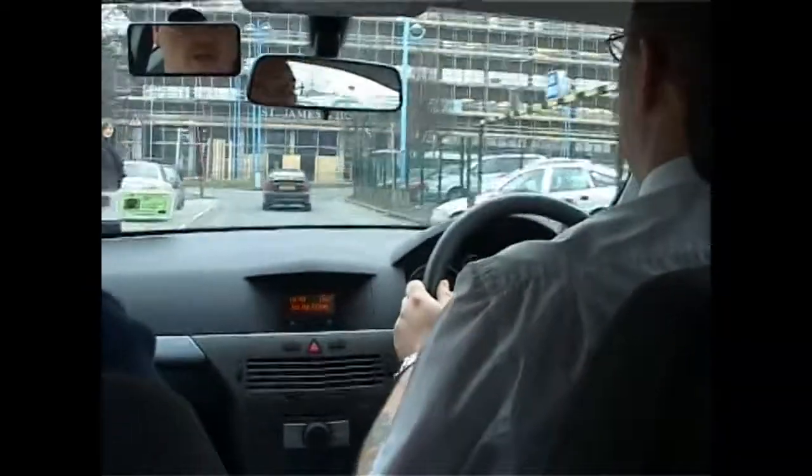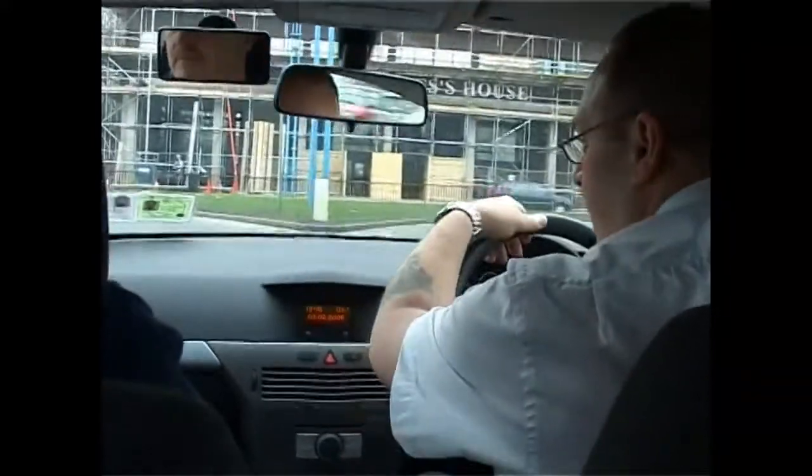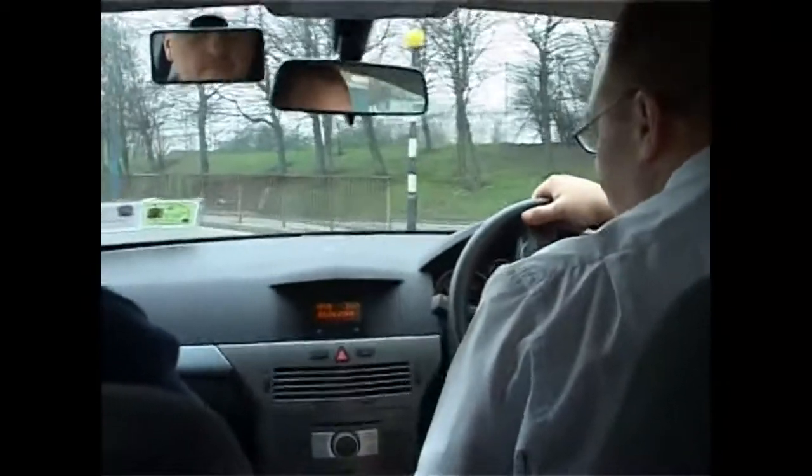What does this sign on the left, the triangular sign with the pedestrian on it, mean? Oh, there is a crossing coming up. There is a zebra here. That's well identified. What's the fella on the left going to do, do you think? He's going to use the crossing.